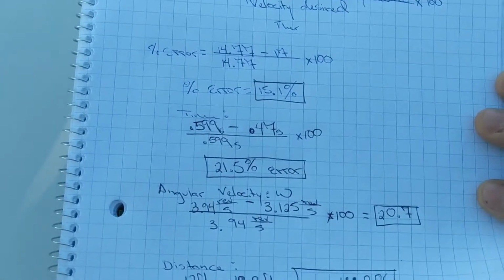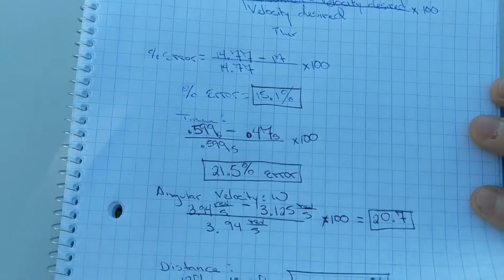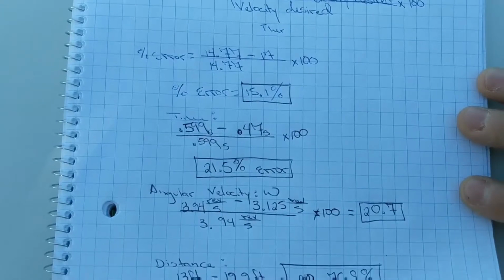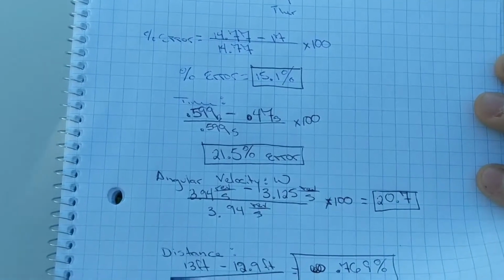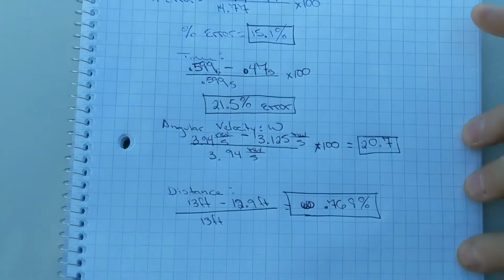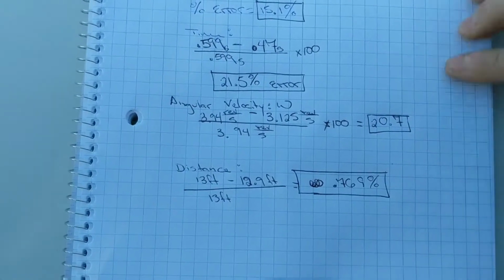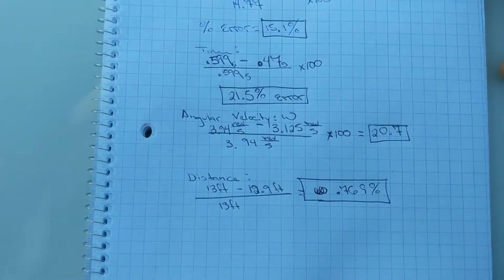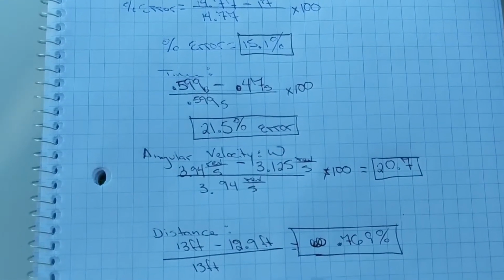So the reason for this error is because there might have been a bad calculation on getting the angle of the jump, which means it wasn't as steep as we predicted, which means that I came back to the ground a lot quicker. Next, the angular velocity. We did the angular velocity calculating the actual theoretical, and we actually were going at 14.7 miles per hour on the street. So our error was actually 20.7%.